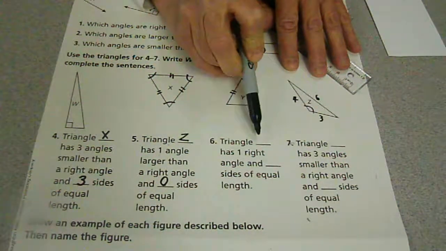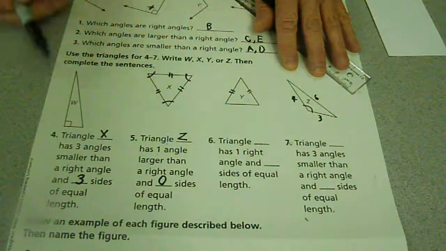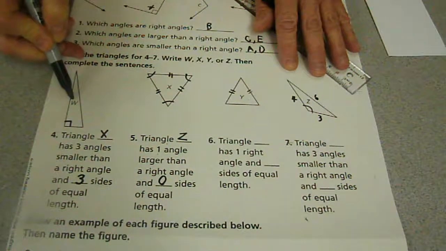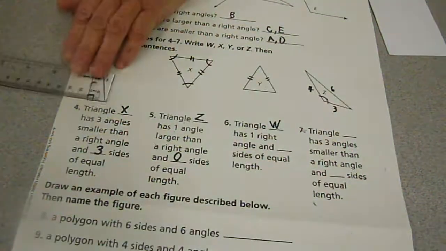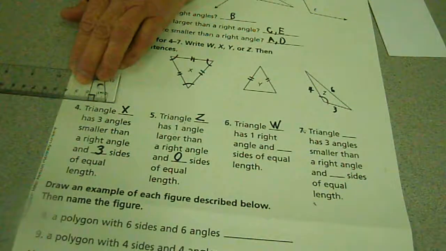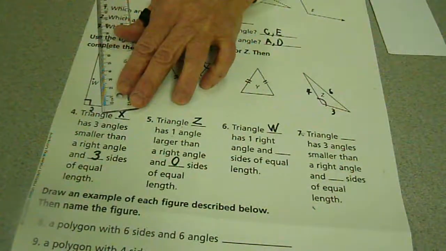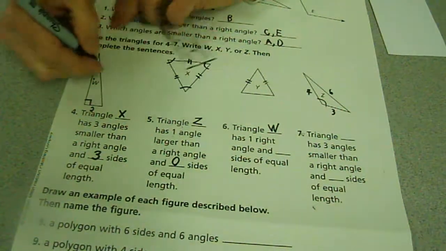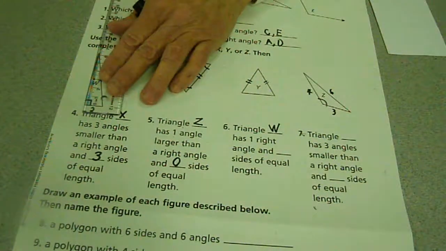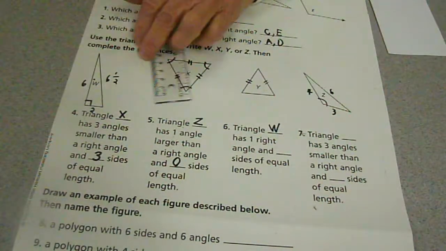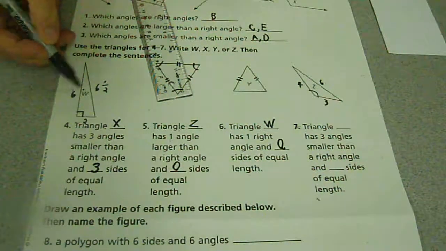Which triangle has 1 right angle and blank sides of equal length? This would be my right angle right here, so that is triangle W. And are any of my sides equal? Well, this is 2. This is about 6.5. And this one is 6. So I do not have any sides of equal length. So this one's 2, this one's 6, and this is 6.5.